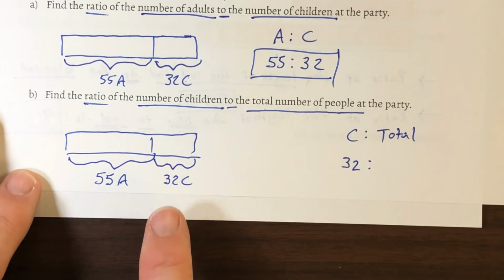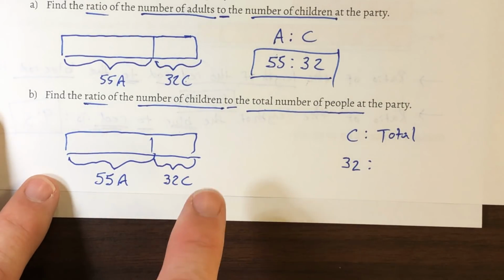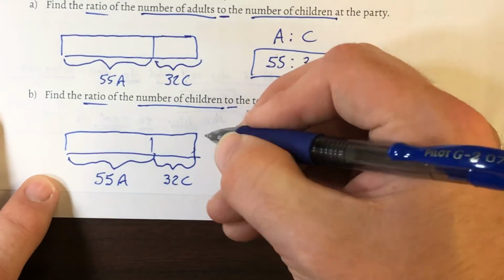All right, total. Oh, it doesn't give me the word total. So I'm going to have to show some work. I know, very sad. Not really. It's exciting to show work.